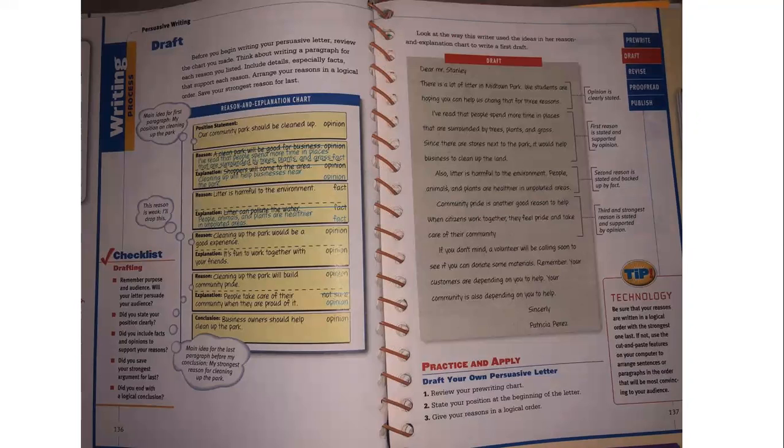All right, so once you've completed the pre-write stage, once you have completed your reason and explanation chart, then start to write your paragraph for each reason you listed, all right? Include details and facts that support each reason, and of course, as always, we arrange it in logical order and save the strongest reason for last.